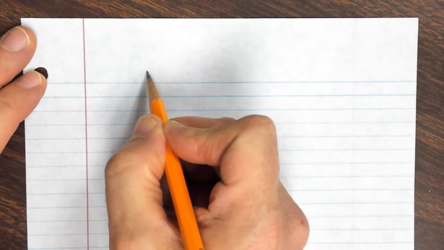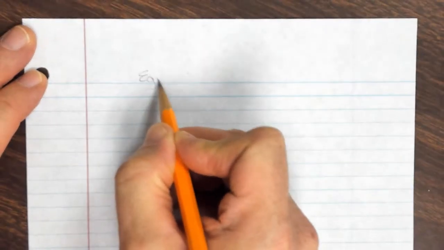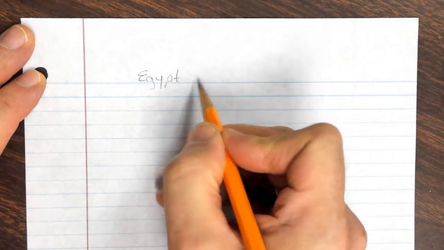Today we're going to do a map lesson on Egypt. It's called Unit 3 Egypt Map Lesson. So what I want you to do is take a piece of paper and I want you to title it Egypt Map Lesson.